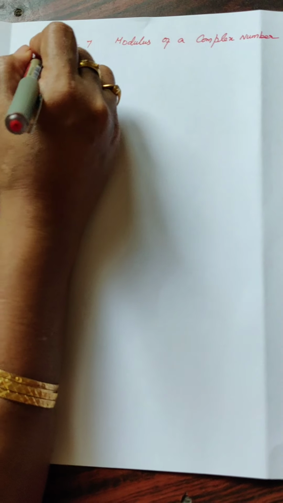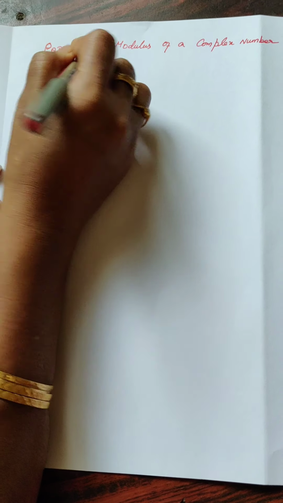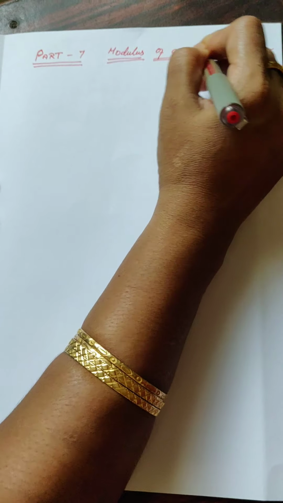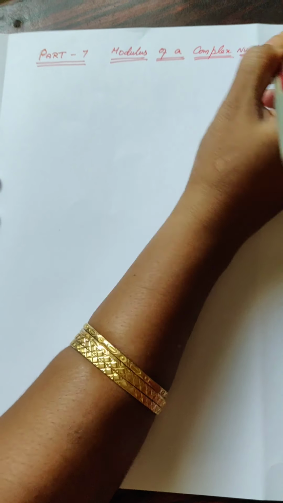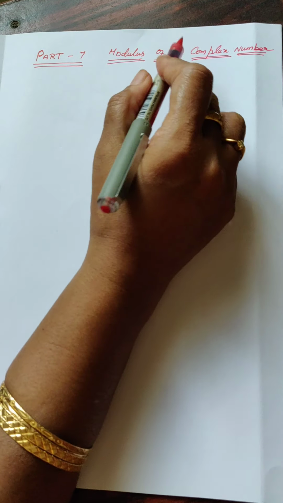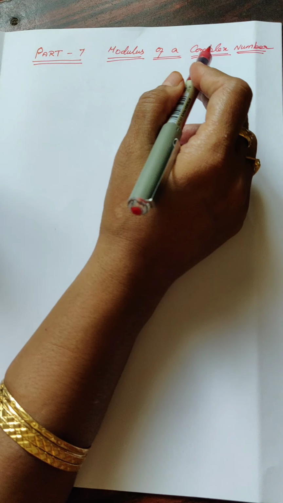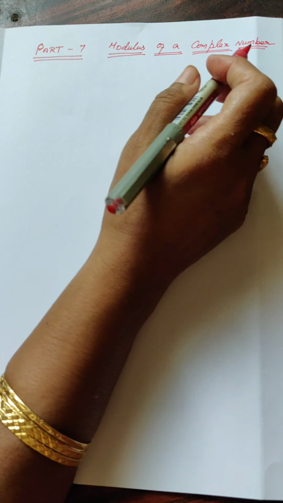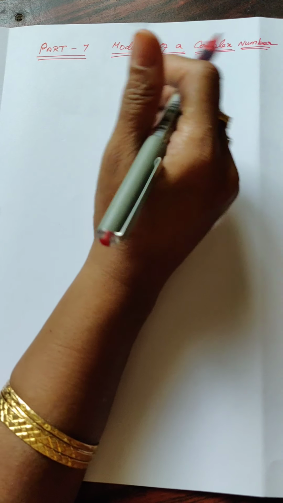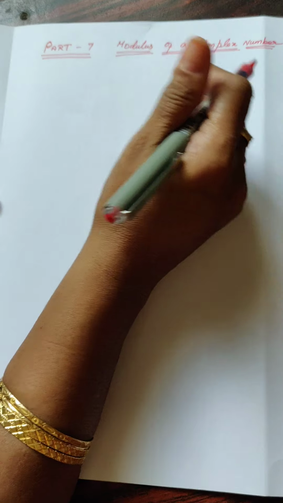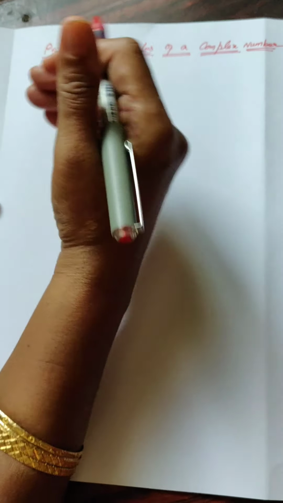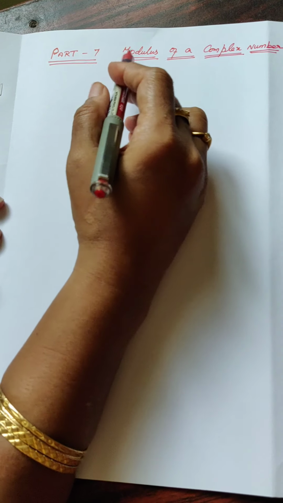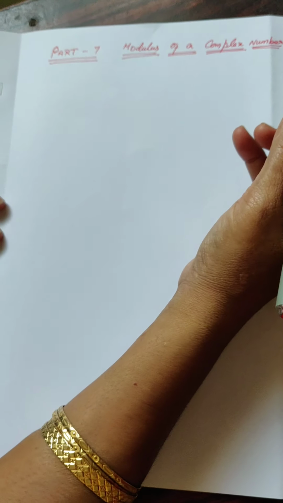Today we are going to see the 7th video. In the 7th video we are going to discuss the modulus of a complex number. So till date we learnt about complex numbers: the real part and imaginary part, which are real numbers, and how to add, subtract, multiply and divide complex numbers. Then we learned what the conjugate of a complex number is. Now we are going to study the modulus of a complex number.